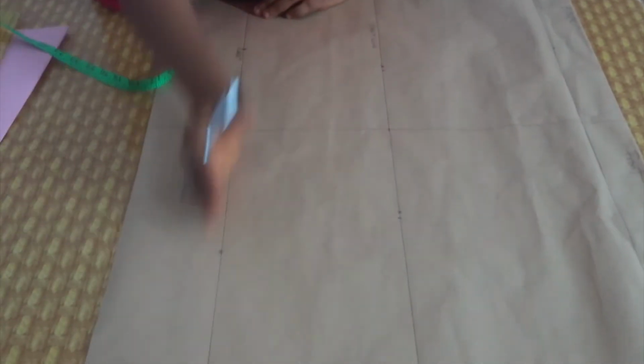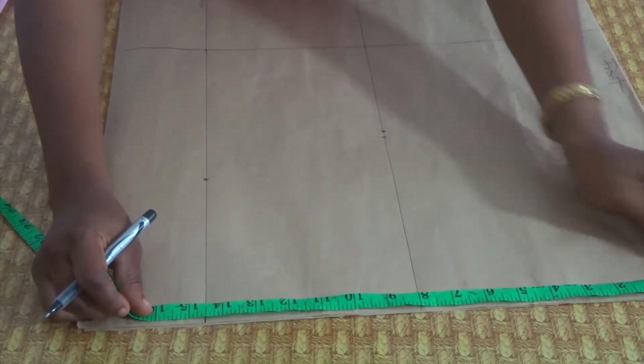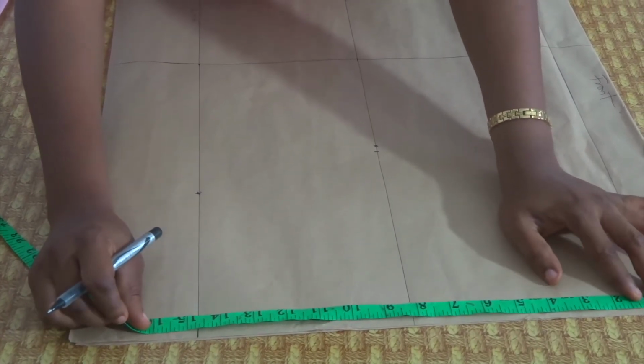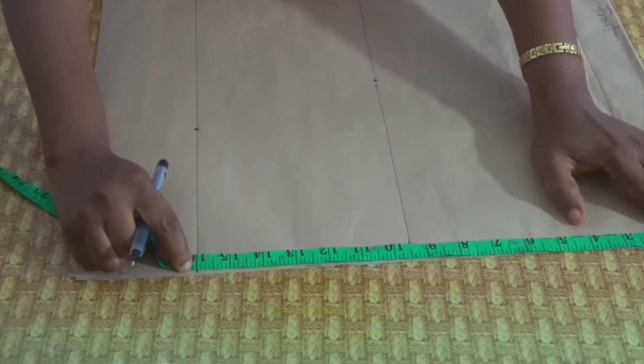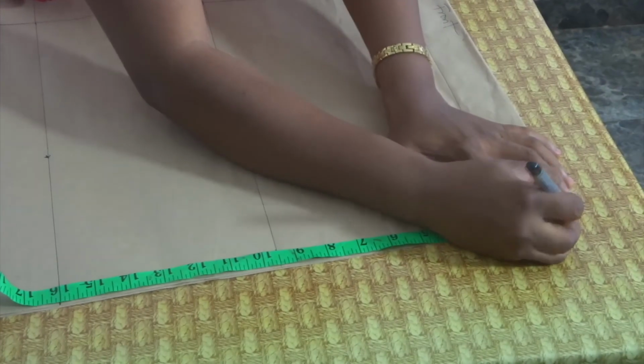Okay. Now, remember that I said the front is longer than the back. At the waistline, they met. They are equal. So, even though this is 14.5, which is for the back, we still want to realize our 15, our 16. So, shift upward until you reach that 16. The 16 would now level with this line. So, this is where our 16 is.